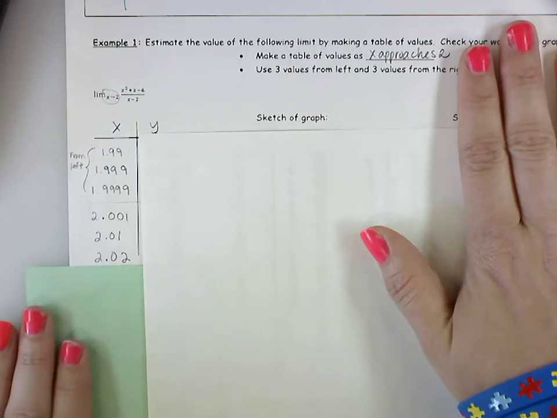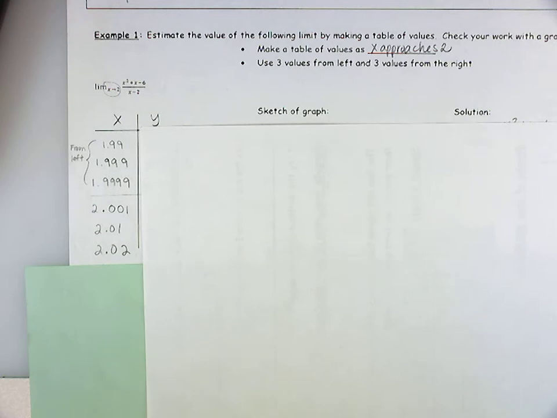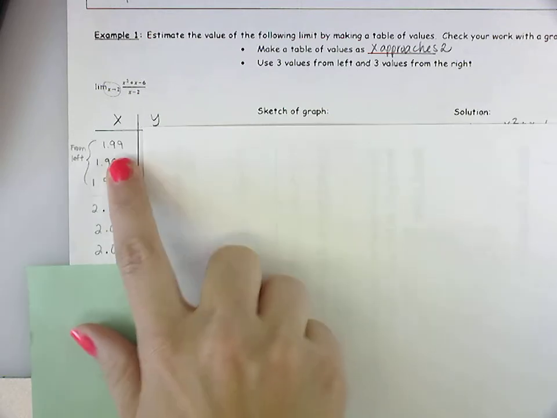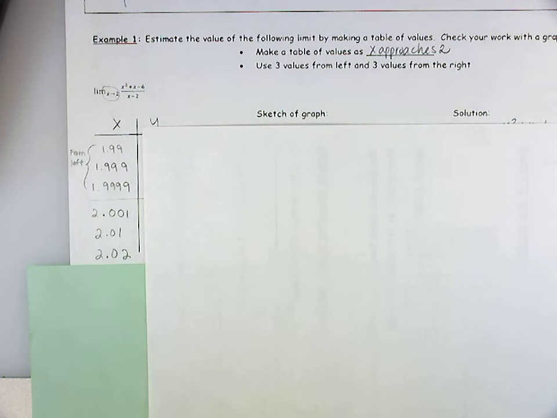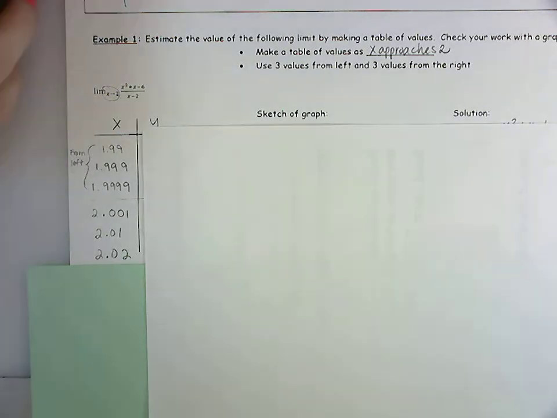When you're picking your values, you want to have some that are at different decimal places. Like you can see I have the 1.99, that's to the hundredths, to the thousandths, to the 10,000ths. You want to make sure that you have different decimal places in there and not all the same, because if they're all the same, then they could be the same exact y value. So you want to have some variation there.